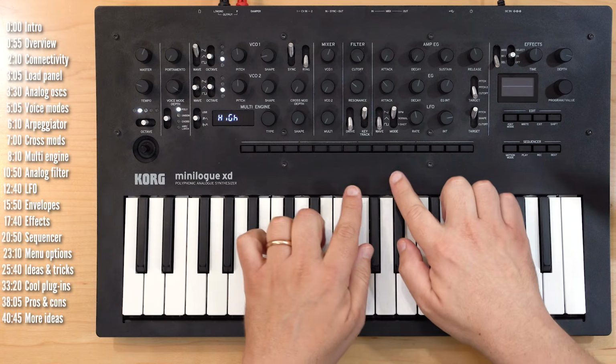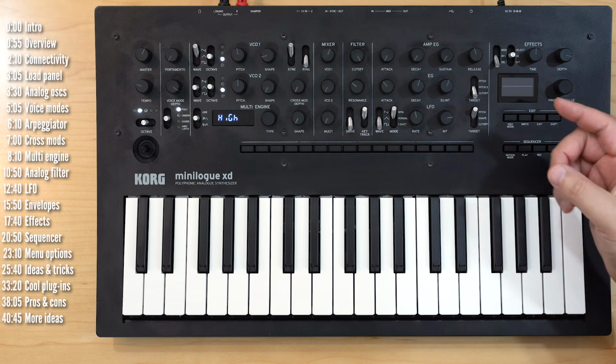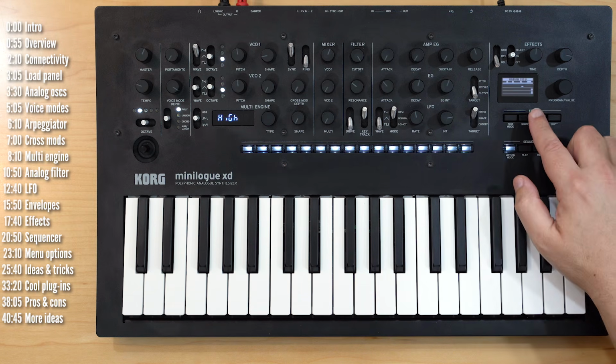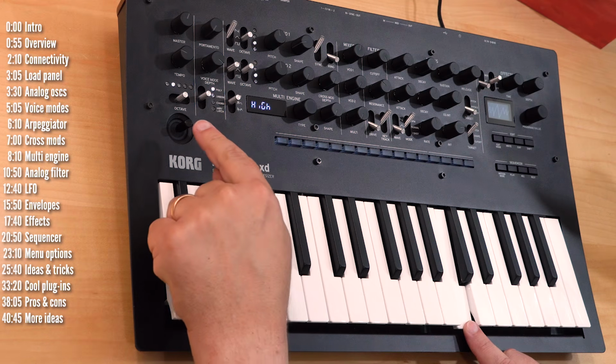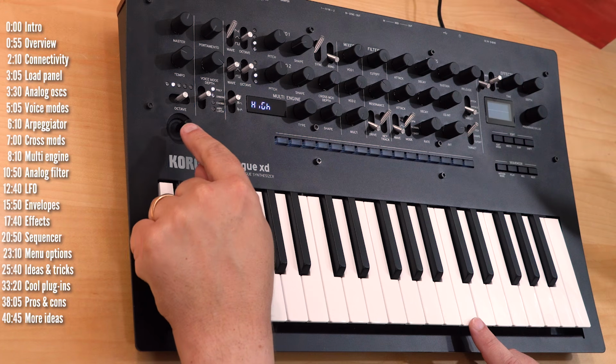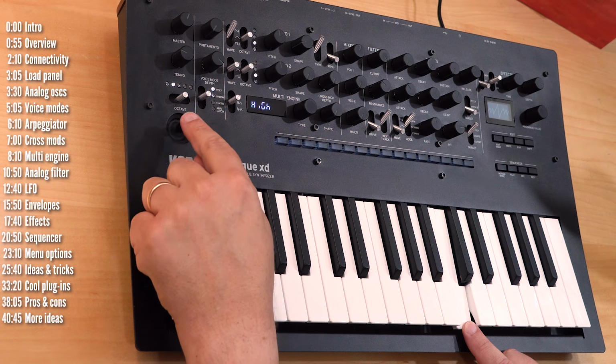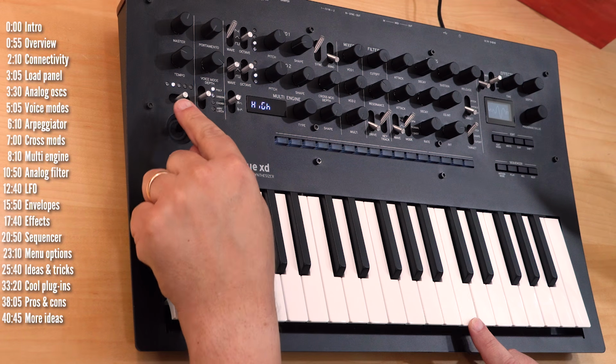The XD has a built-in sequencer, though it only has 16 steps, but it does have 4 motion sequencing or automation lanes. The XD has a joystick, which is a combination pitch bend and modulation control, and you can assign it 2 different parameters based on whether you move it up or down.